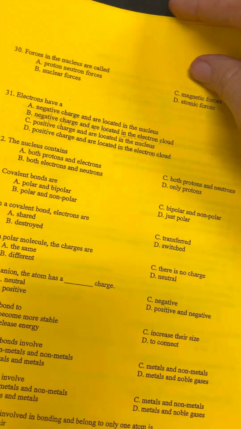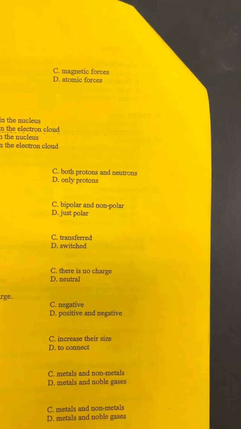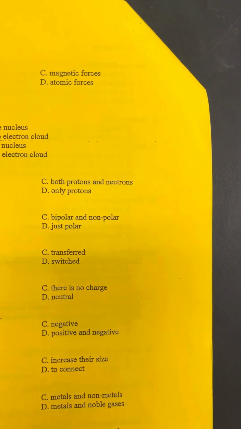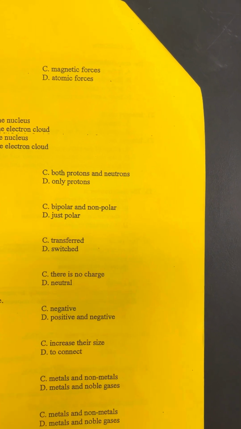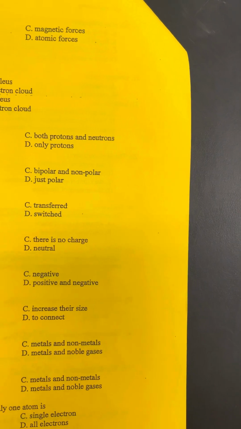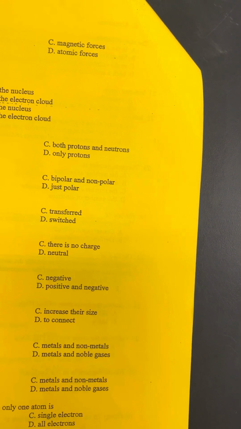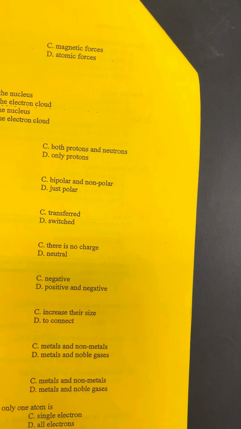Number 31. A, electrons have negative charges and are located in the nucleus. B, negative charges are located in an electron cloud. C, positive charges are located in the nucleus. D, positive charges are located in an electron cloud.